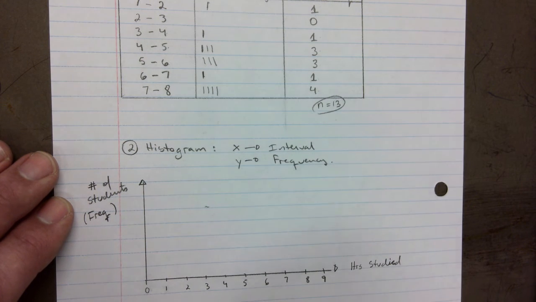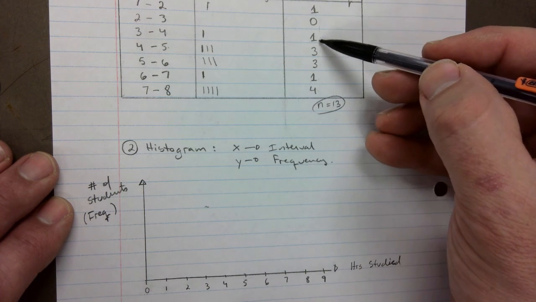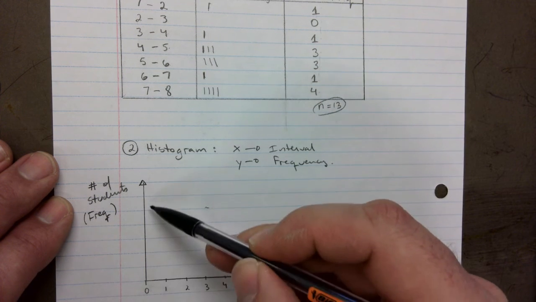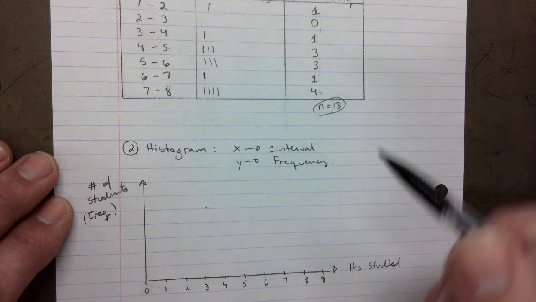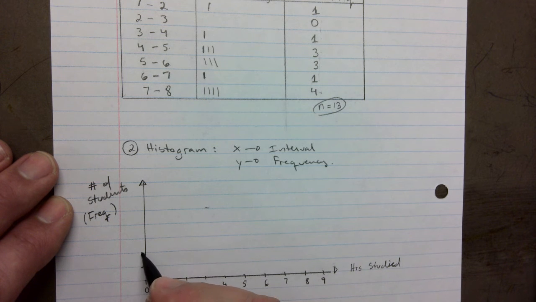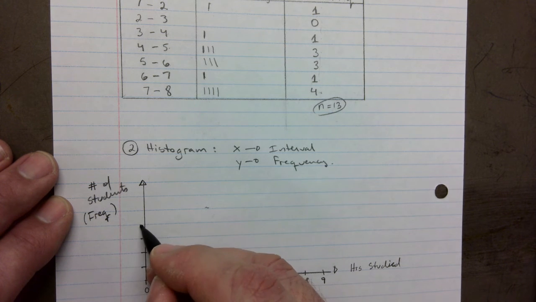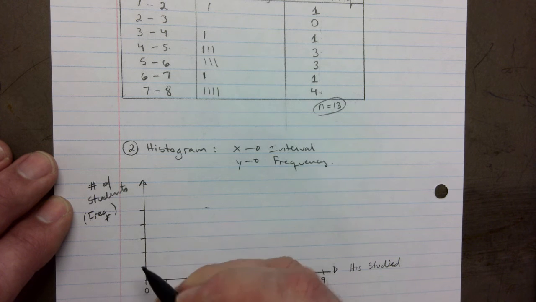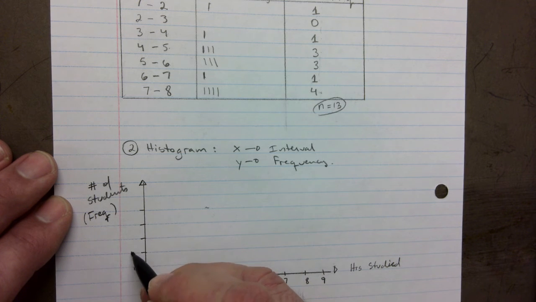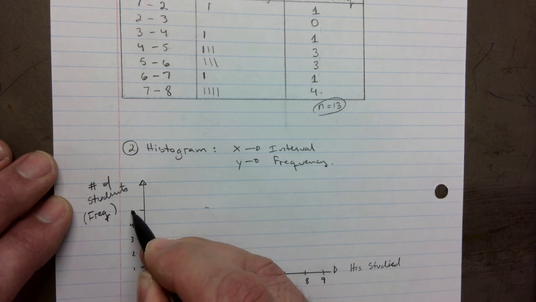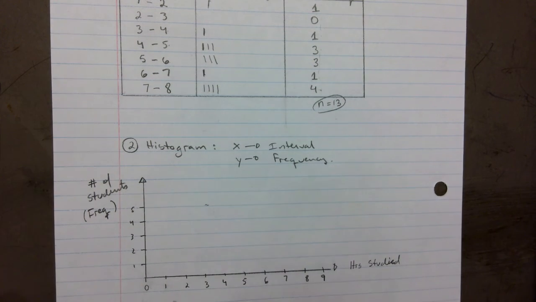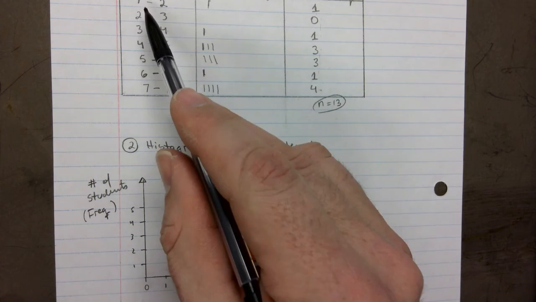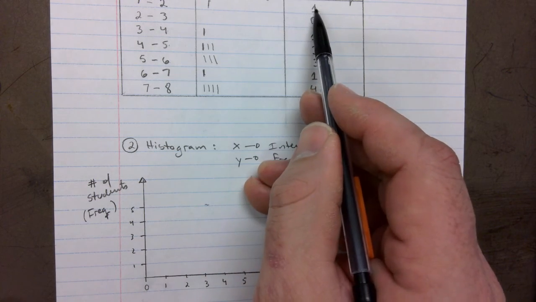Oh, I need to come up with a scale. Look at these numbers. The biggest number I'm going to have to account for, the tallest bar, will have 4 entries. So I can actually go 1, 2, 3, 4, 5, right? Every line represents 1. So from 1 to 2 in that category, I have 1 instance.